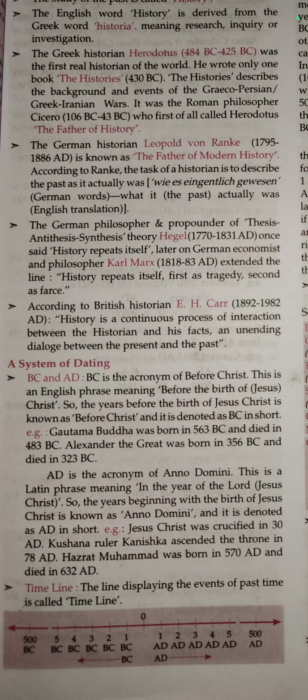Now, what is AD? AD is the acronym of Anno Domini. This is a Latin phrase meaning in the year of the Lord Jesus Christ. So, the years beginning with the birth of Jesus Christ are known as Anno Domini and denoted as AD in short. Example: Jesus Christ was crucified in 30 AD. Kushana ruler Kanishka ascended the throne in 78 AD. Hazrat Muhammad was born in 570 AD and died in 632 AD.